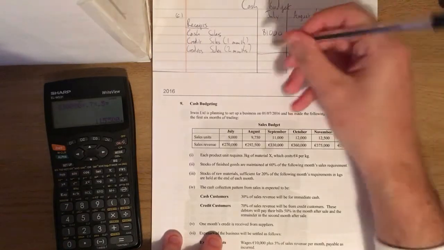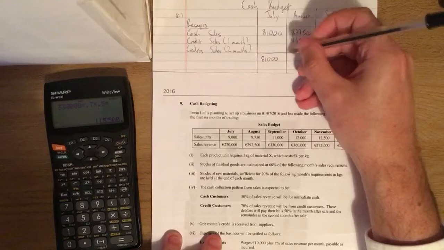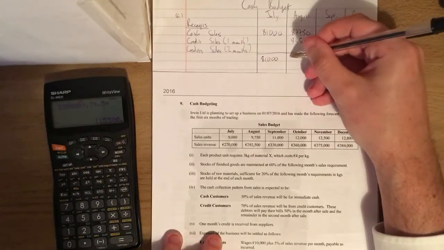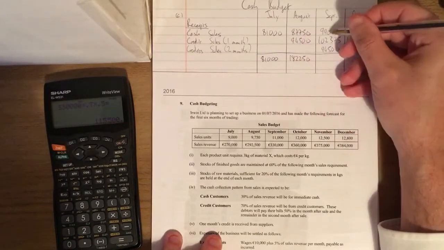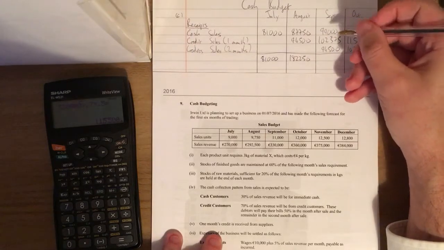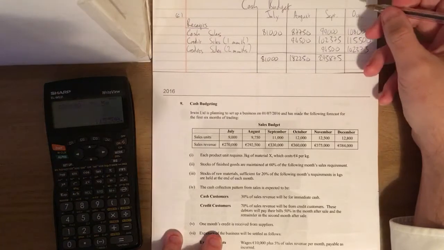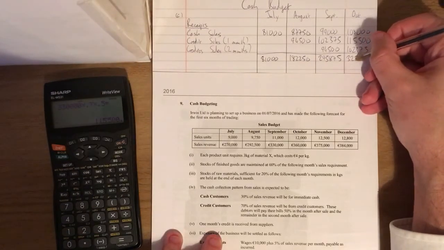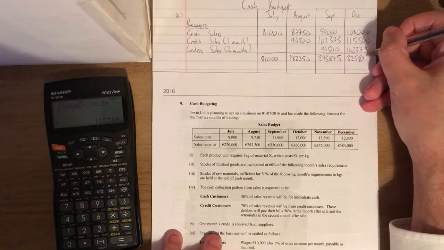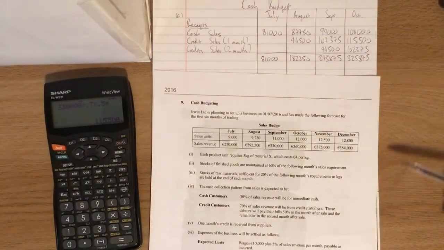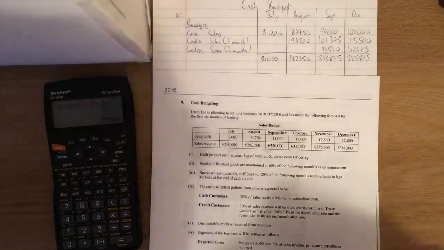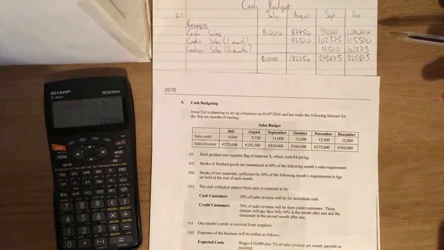So I'll just total up the receipts then. So that's 81,000. Here it's 182,250. Here it's 295,875. And here it's 325,875. And then I didn't do a total column here. You could do it if you want. There's no marks going for it, so it will just be a way of doing a cross check and making sure you've got the closing balance right. I'll leave it up to you whether or not to do it.